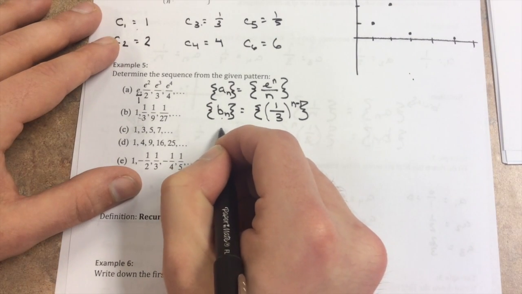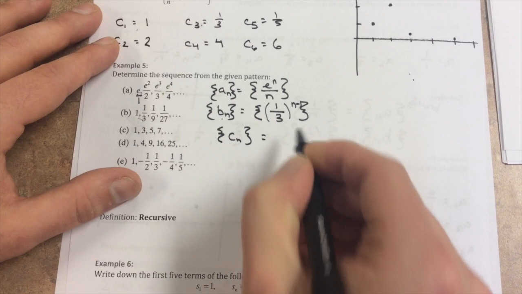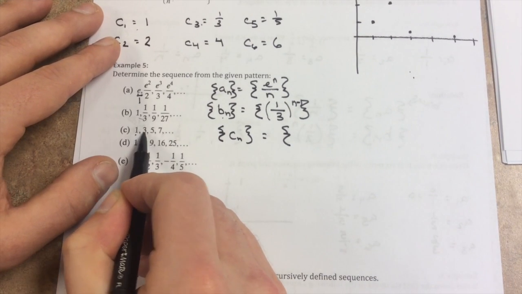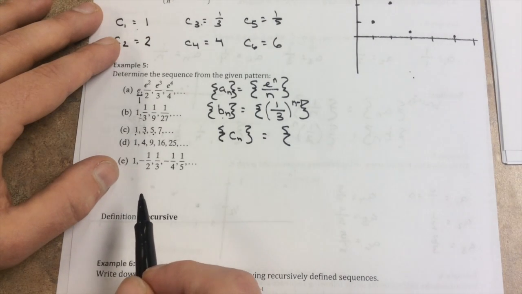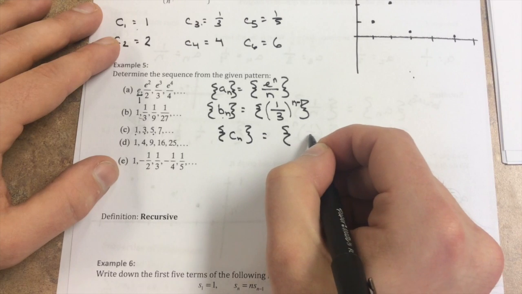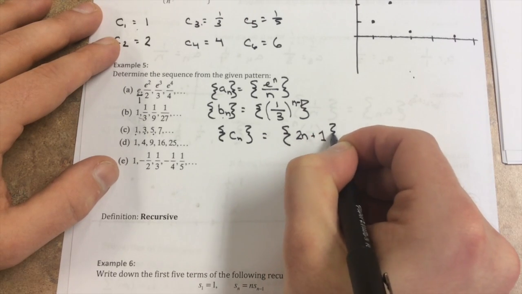How about C? We have C of n, our sequence, is, well, let's take a look. 1, then 3, then 5, then 7. So this is going up 2 every time. So we start at 1, and we're going up 2 every time.